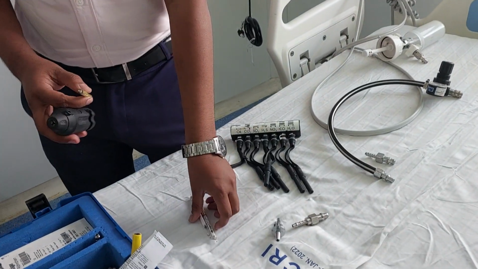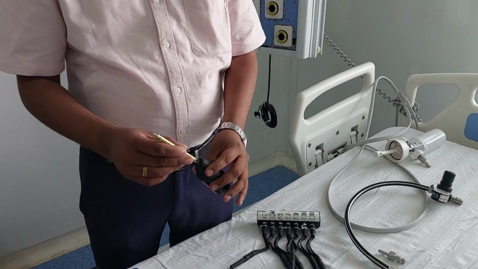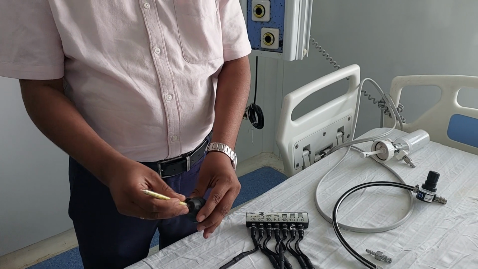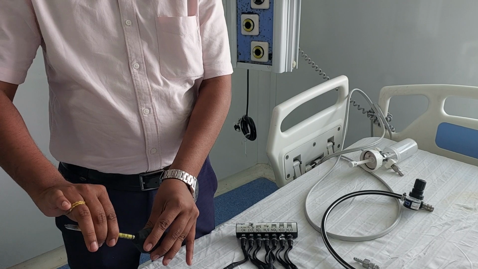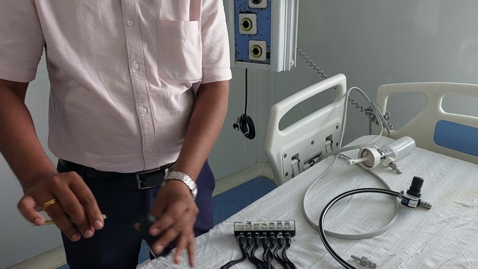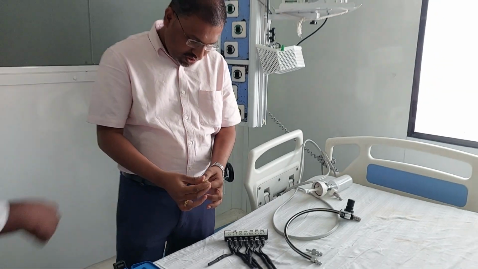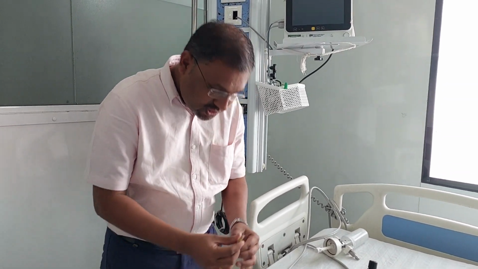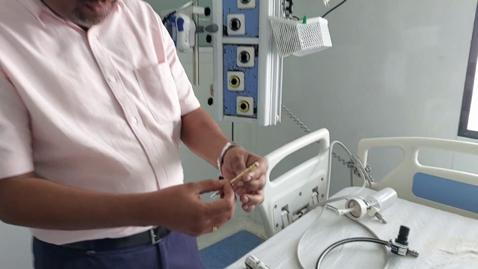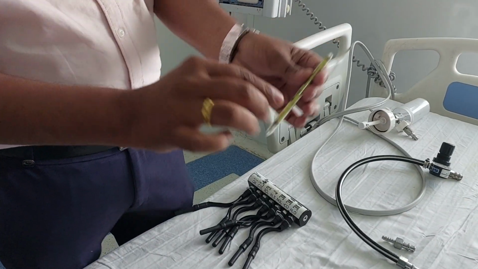On both ends we have to cut the tubing. In this way you can cut. Now this is where we have to push. This is for the H2O. They have provided an arrow on the tube in the flow direction.